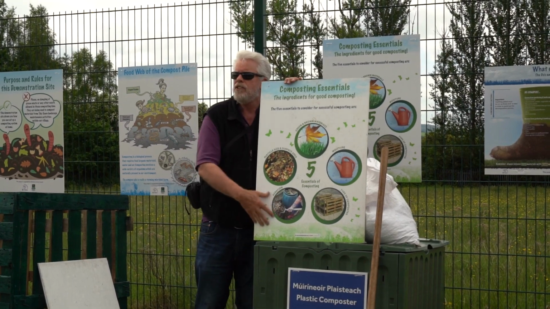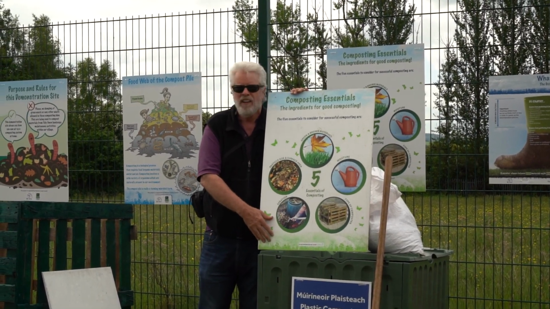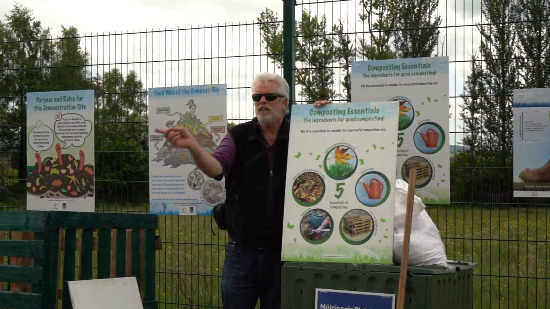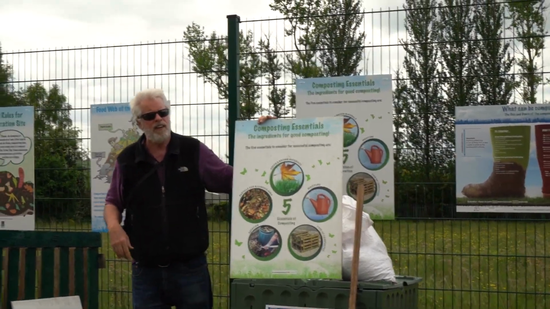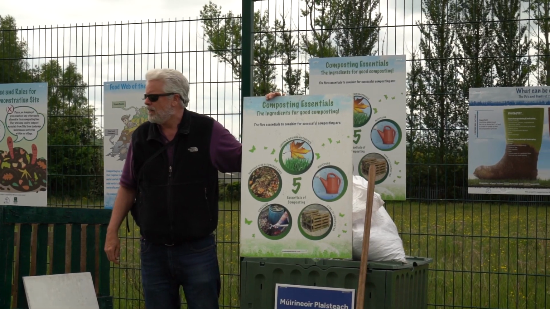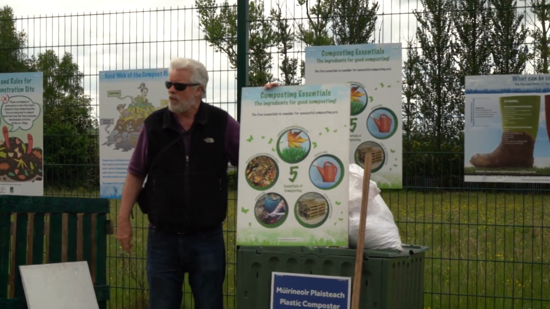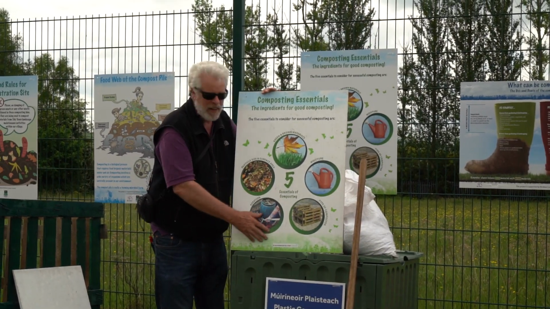Another way to get aeration going is by turning the pile. You don't have to turn the pile to make compost. It may just take longer. Now you're going to learn today that I'm a lazy gardener and I'm a lazy composter. It doesn't mean I'm not a good one, but I want nature to do the work for me. All right, so there you go.